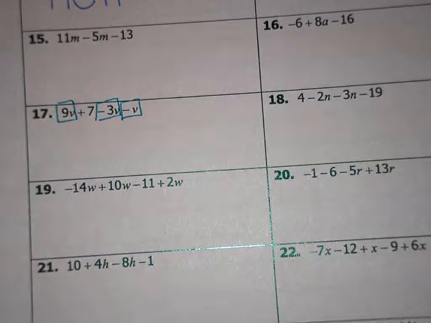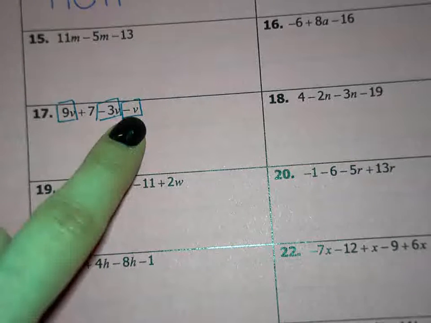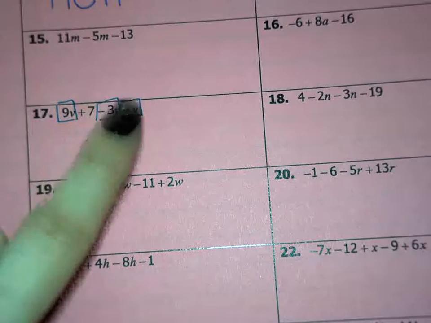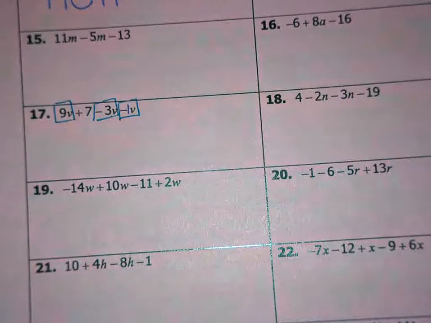Now, I have 6v minus v. What does v mean? Variable. What number's there? 1. A 1, because we always have a 1 in front of every single variable. So this is like saying there is a 1 right in front of that v. You will never ever have to see it, but it is always there.